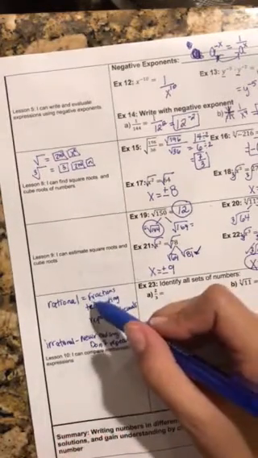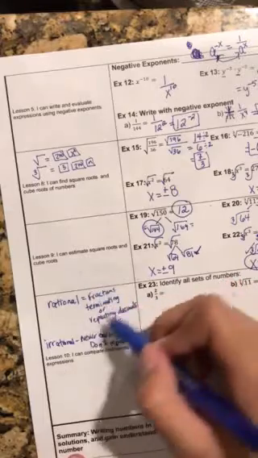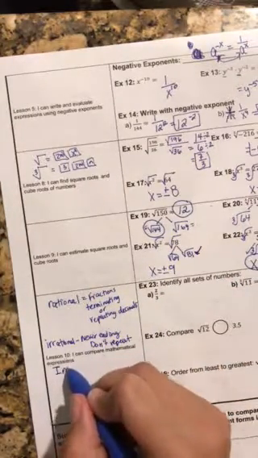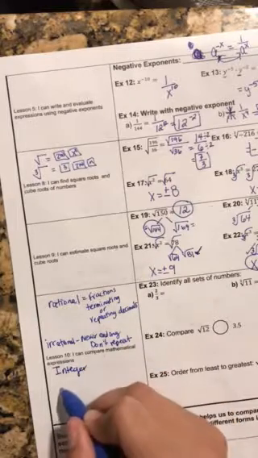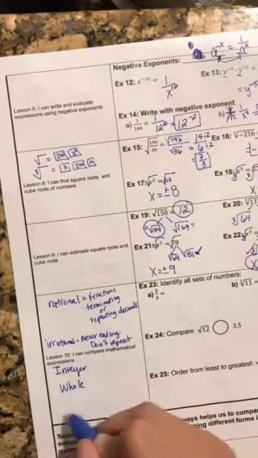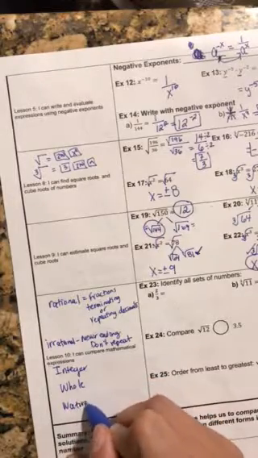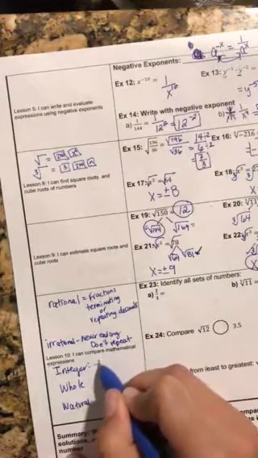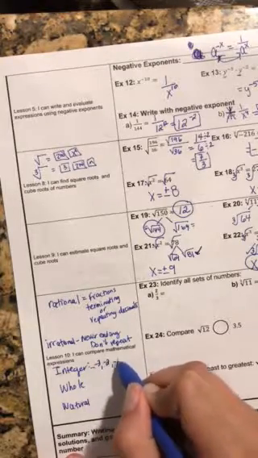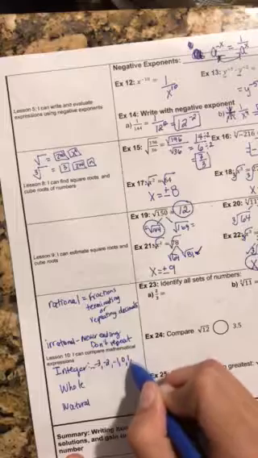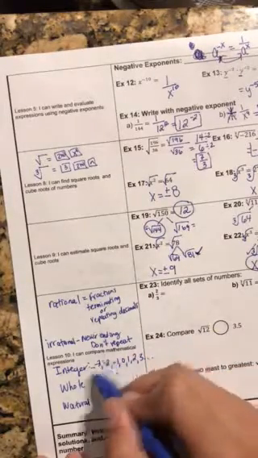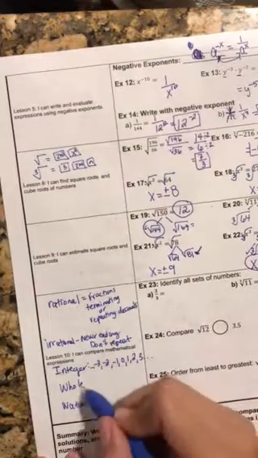And then once you identify whether it's rational or irrational, you would also want to make sure that you identify whether or not it's an integer, whether it is a whole number, or if it's a natural number. Okay, integers are both the negative and positive whole numbers, and they go on all the way to infinity in the positive direction and all the way to infinity in the negative direction.